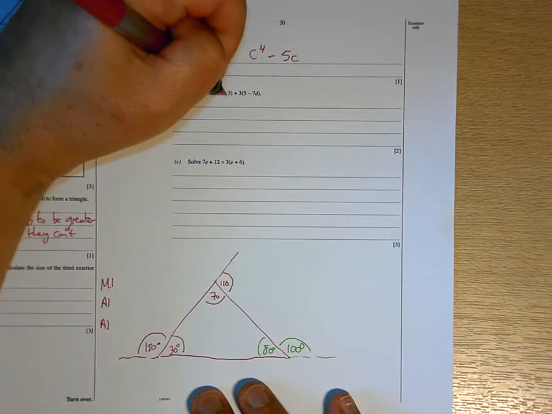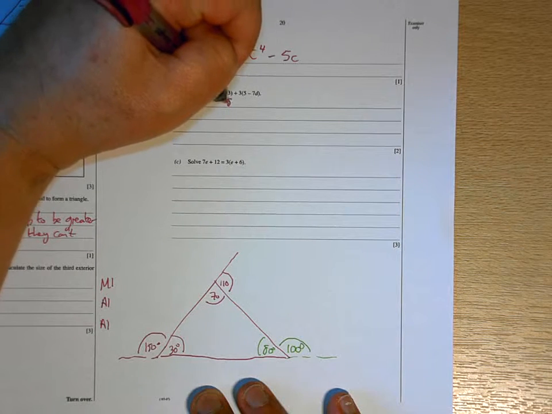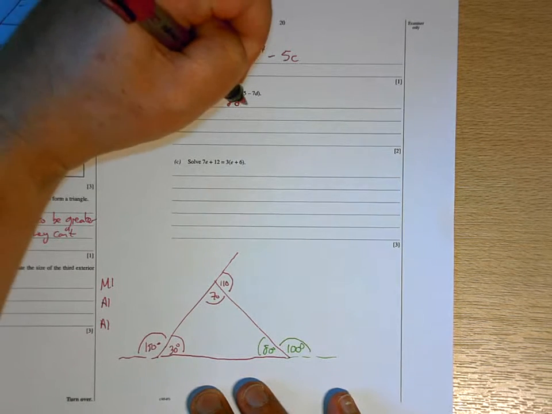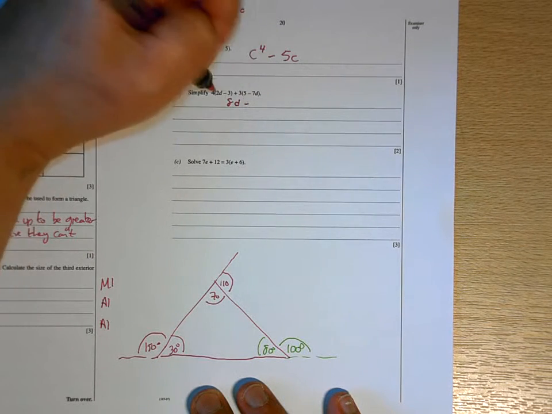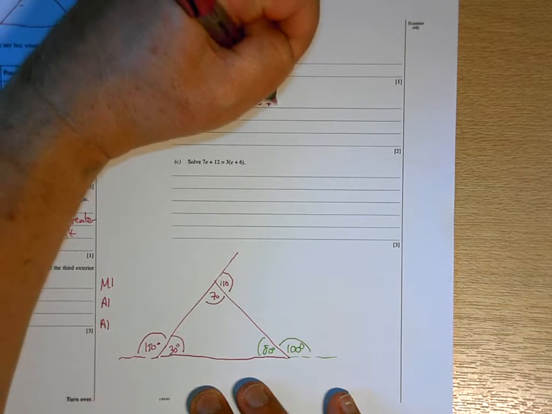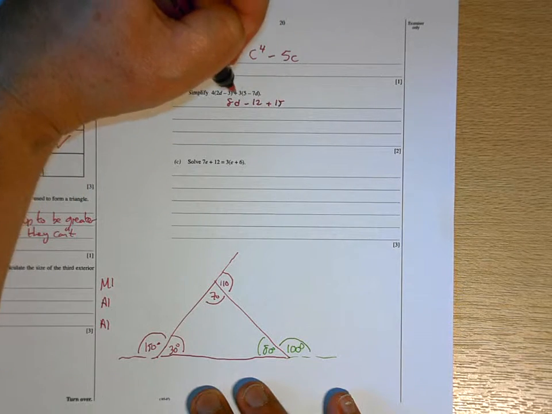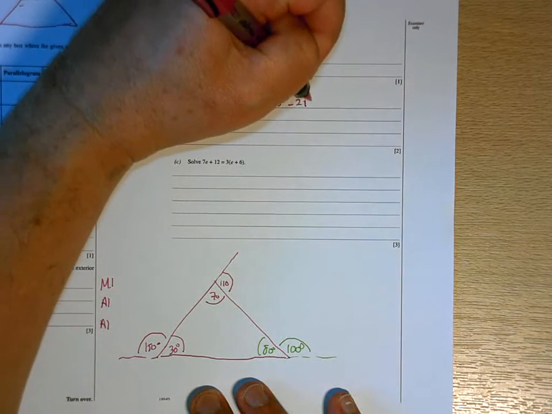This one, clear out each bracket first. So we're going to have 4 times 2D is 8D. Signs, that's a plus, that's a negative. If the signs are different, the answer is negative. Negative 12. Plus 15, and again, signs are different, so it's negative 21D.